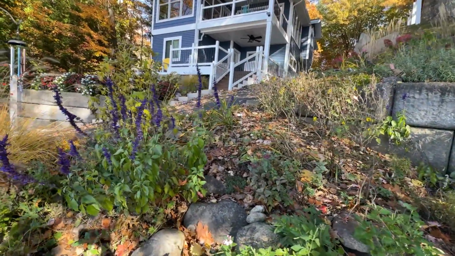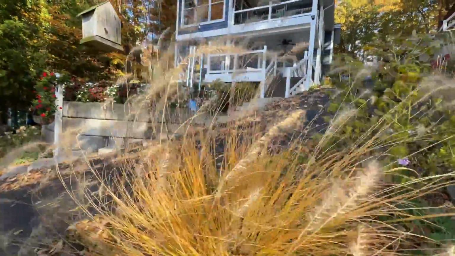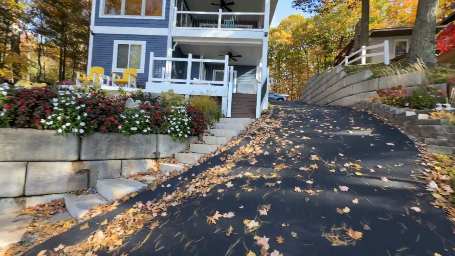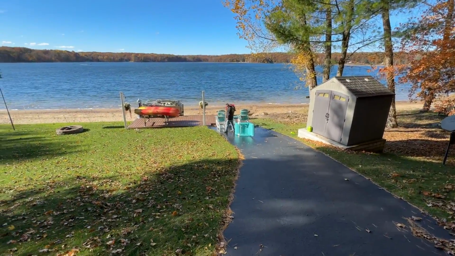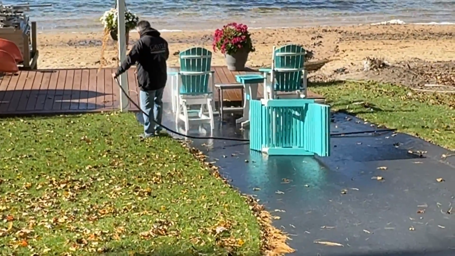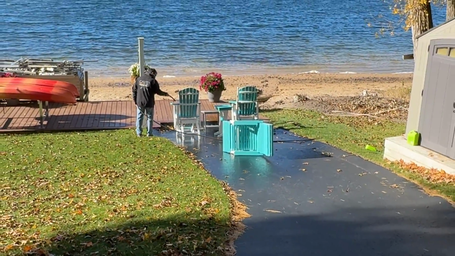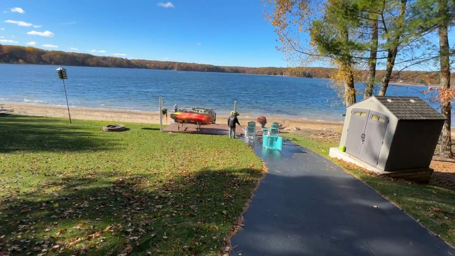We're going to head on up and check out a few more plants that are still looking pretty good for this time of year. So Rod's getting ready to put our furniture away, so he's down there getting it all sprayed. We have this stuff that we use that he sprays on it, and it kind of bleaches all the algae and stuff off. So he likes to get them all cleaned up so that they're ready for next season when we're ready to take them out of the shed.